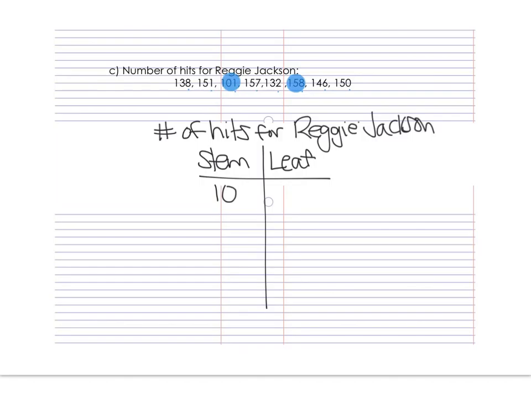Now let's take a look at 158. Again, the 8 is my leaf. That leaves 15 to be my stem. So I need to make my stem so it goes from 10 up until 15.